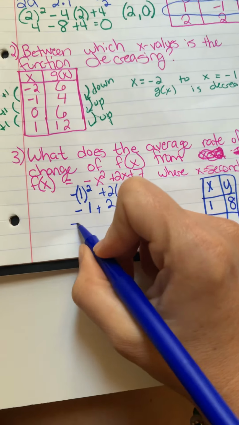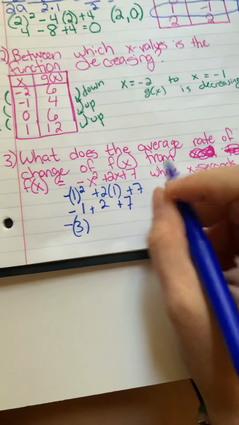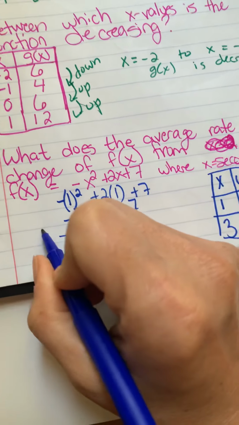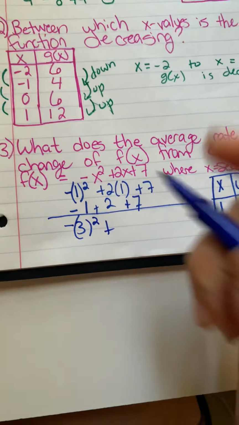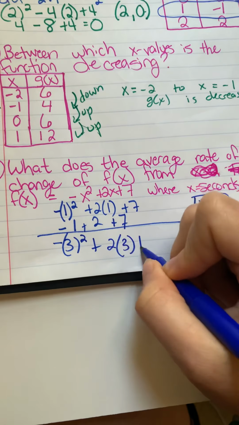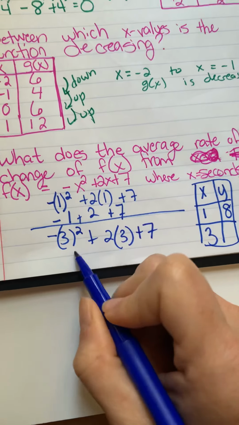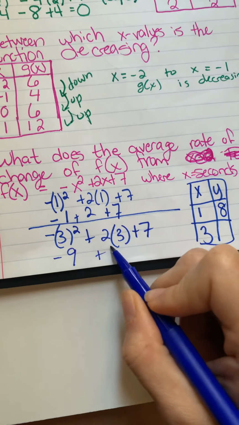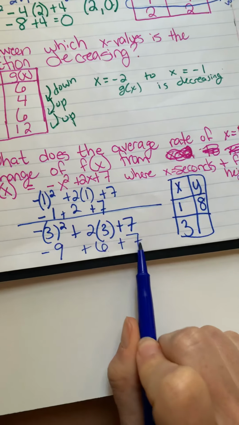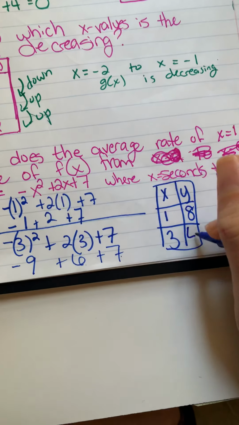And then I'm going to do the same thing, but I'm going to plug in a 3 for x. Here, I'm going to separate that so you can see. -3 squared plus 2 times 3 plus 7. So this is -9 plus 6 plus 7. -3 and 7 make 4.